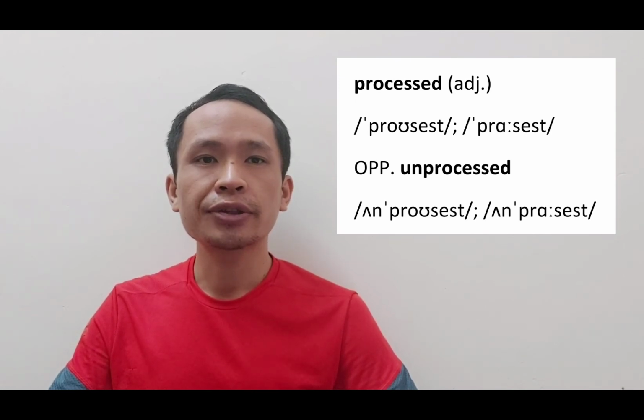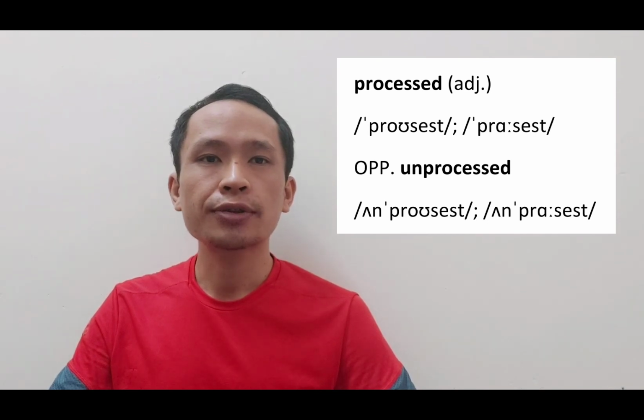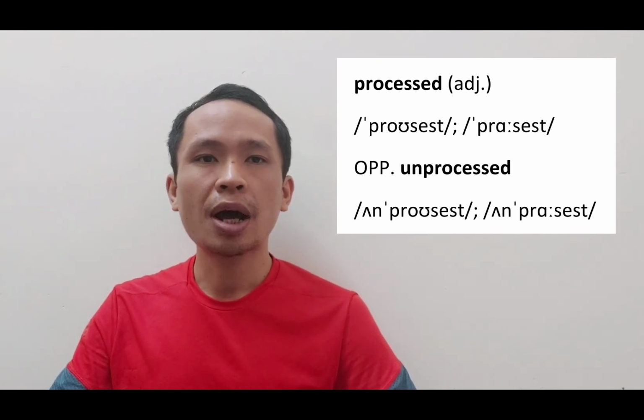Its opposite is unprocessed. The other noun is processing.